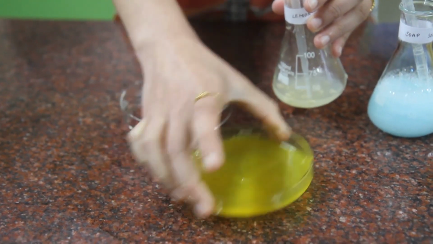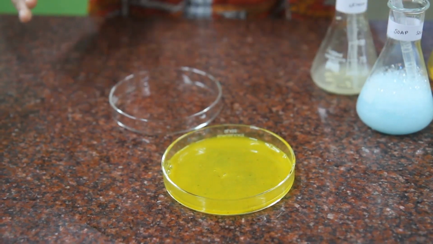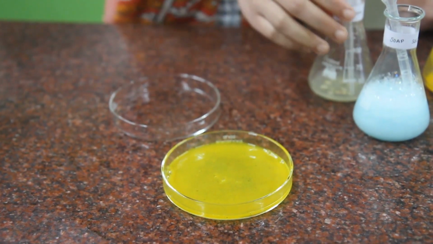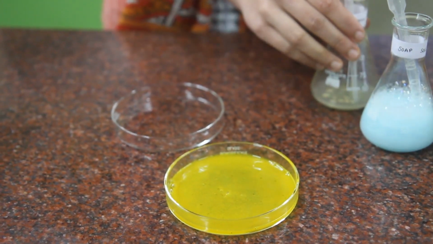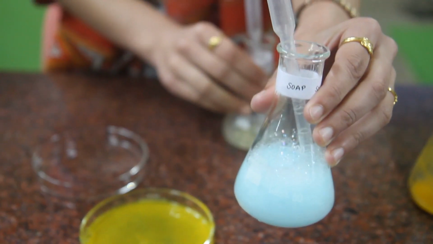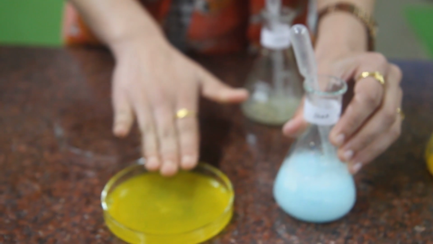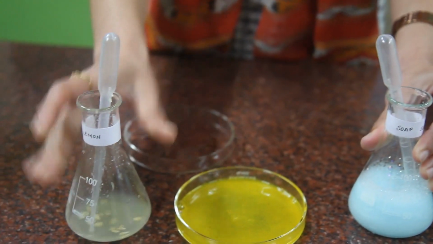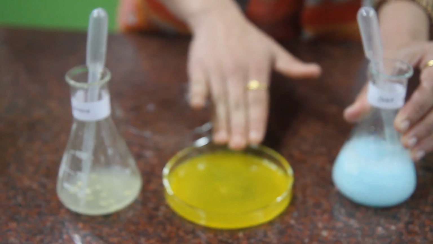What did you notice? The color again changed from reddish brown to yellow, which means when I had a base in the Petri dish, the turmeric powder was reddish in color, but when I added a lemon solution to it, the turmeric powder regained its color.